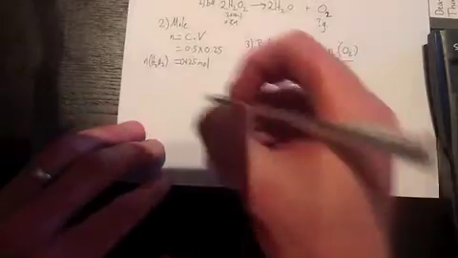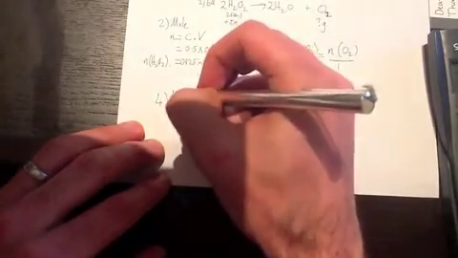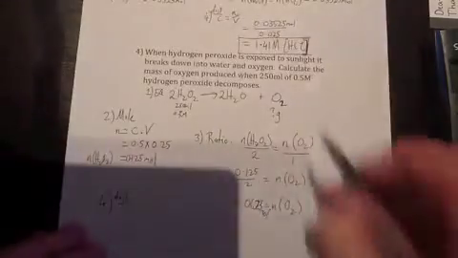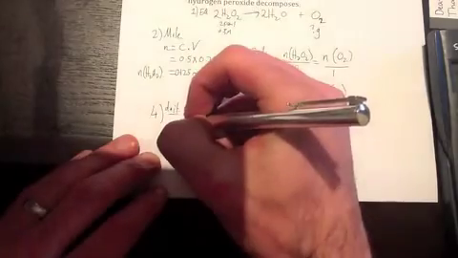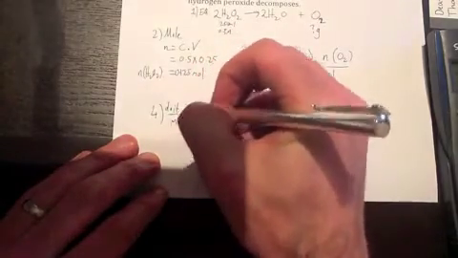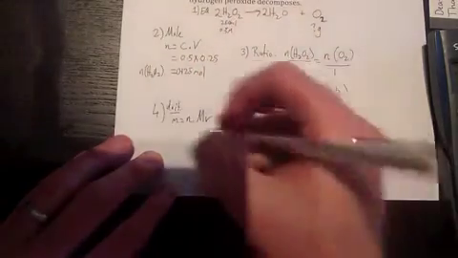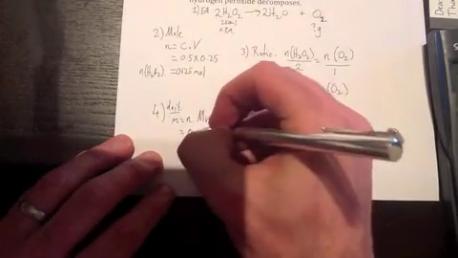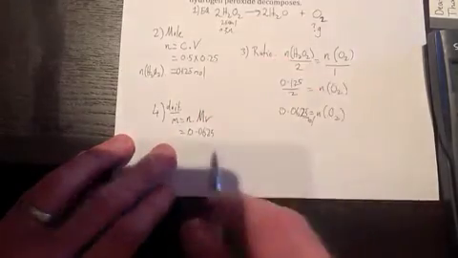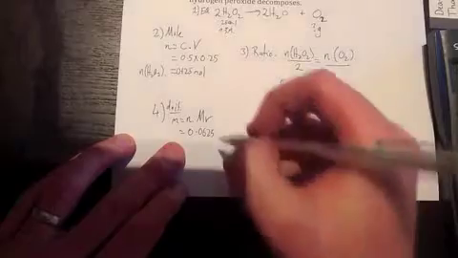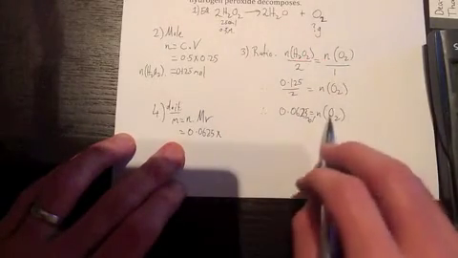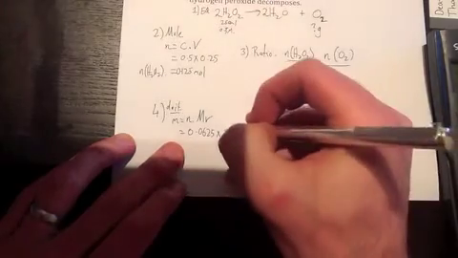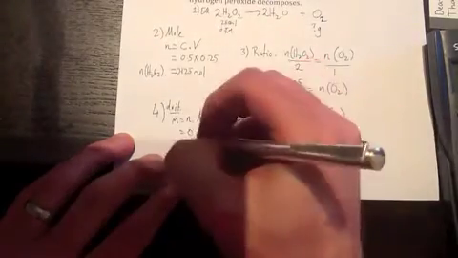Now I can do step 4. Step 4 involves doing what the question asked me to do. Question asked me for grams of oxygen. So I know mass equals number of moles times molar mass. So that equals 0.0625, which is my number of moles of oxygen, multiplied by the molar mass of oxygen, which, because it's O2, because it's a gas, is 32.